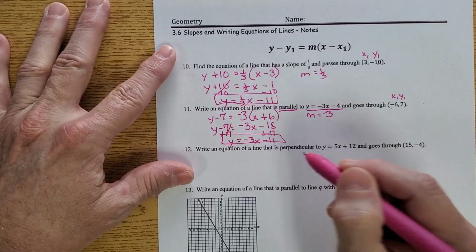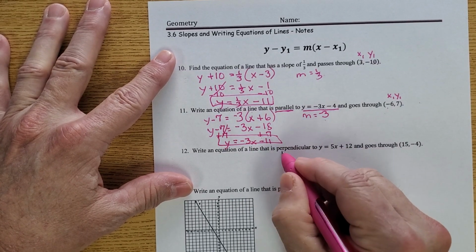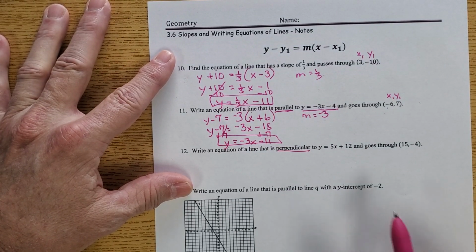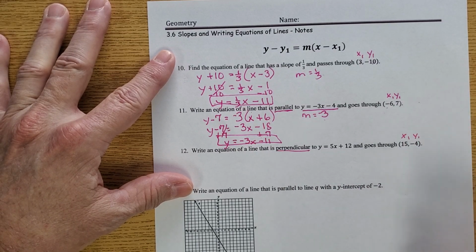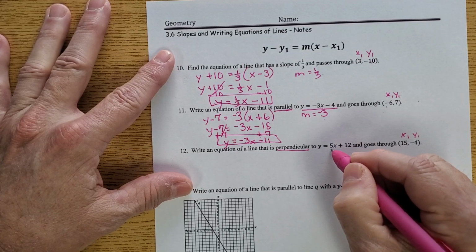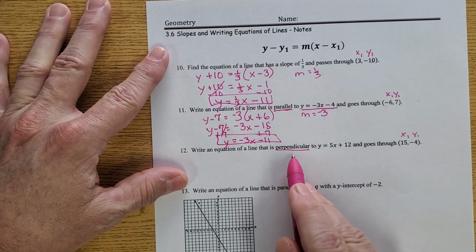Now, what is the only thing we have to do different on this problem? Okay, we still have this. We still have the x1, y1 point here. We've got everything we need. This is the slope, but it's not the right slope. We have to do a perpendicular slope.